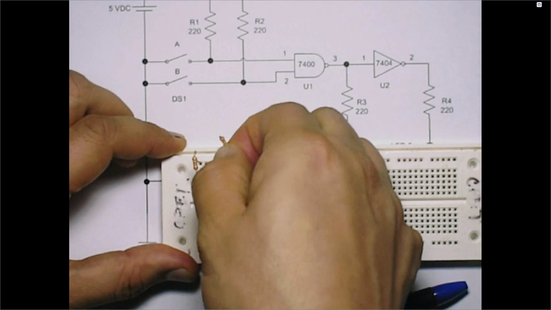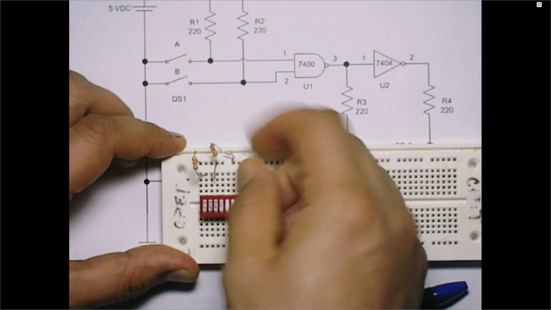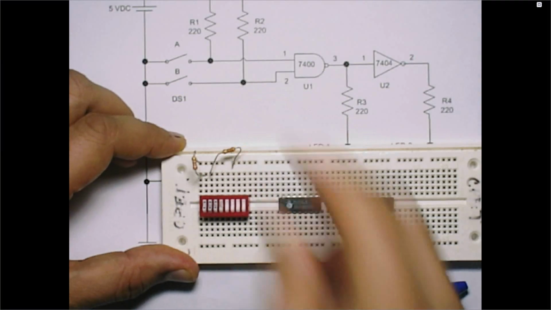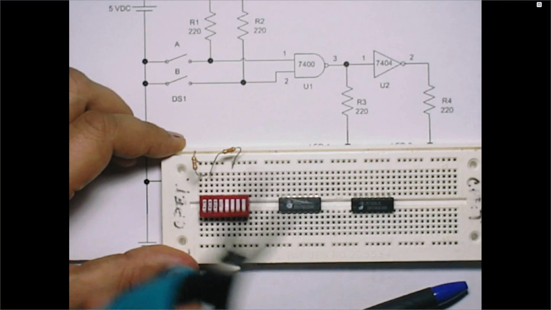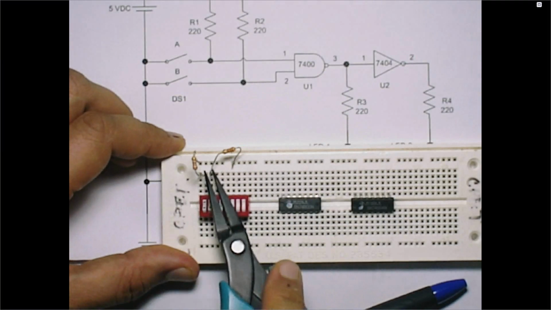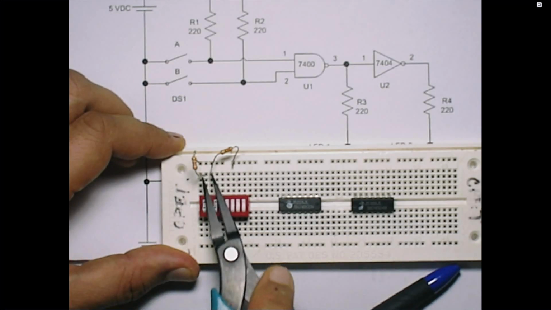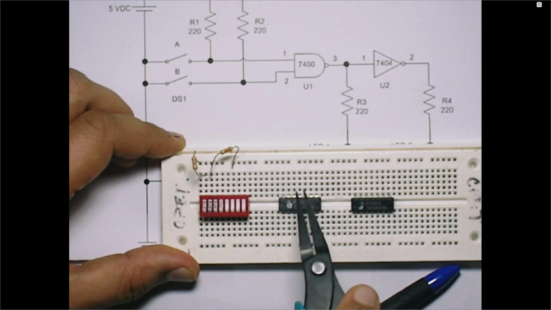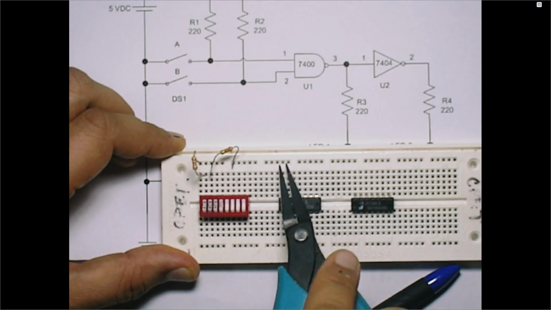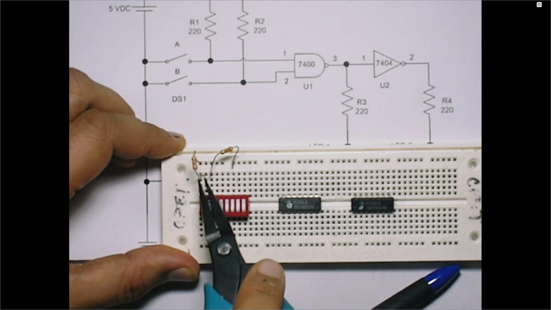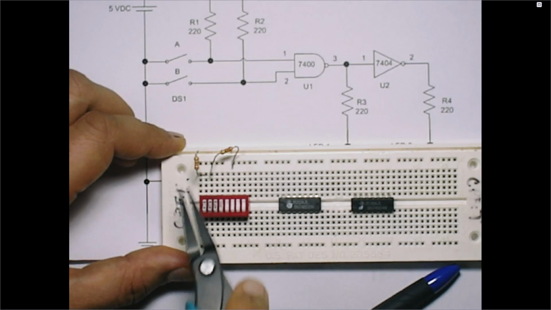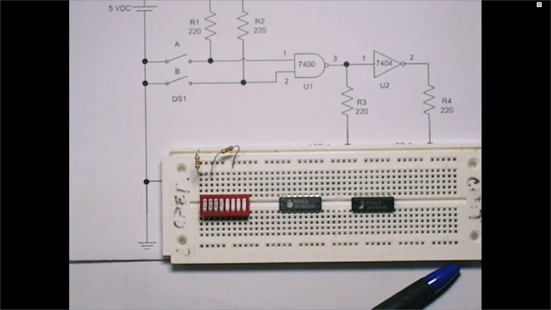Let me move it here. Remember, there is still the same thing. Sometimes you will need this needle nose plier to actually push it down to the bottom of this breadboard, okay? So that's why you need the needle nose plier. You have to push it down so that it actually touches the ground. I'm saying the bottom of the breadboard, okay.